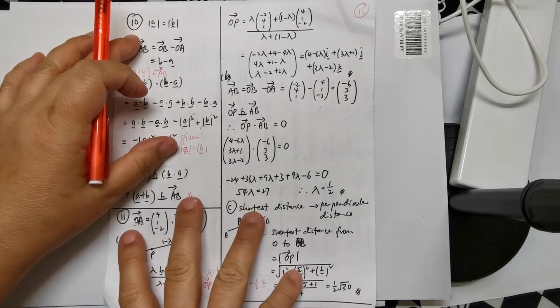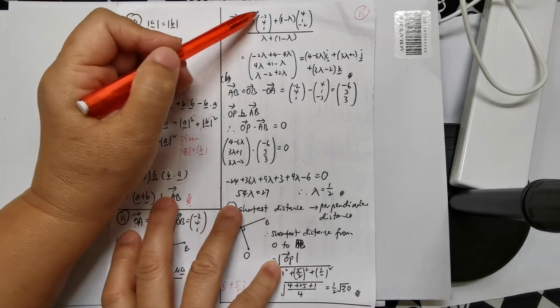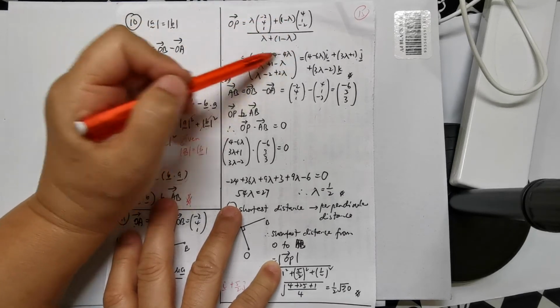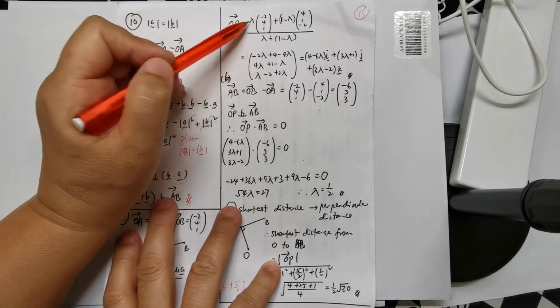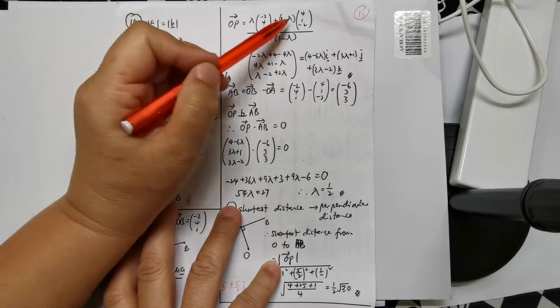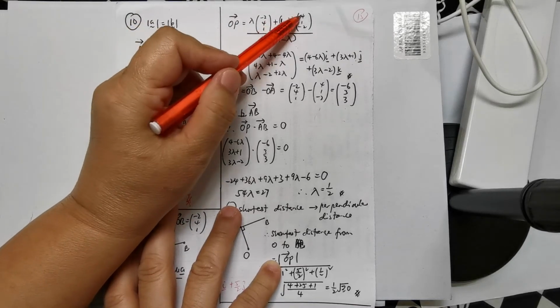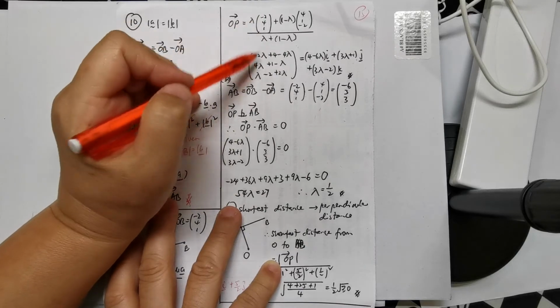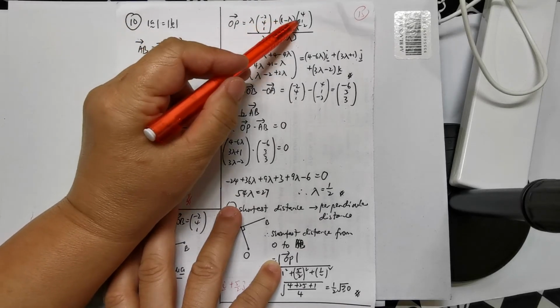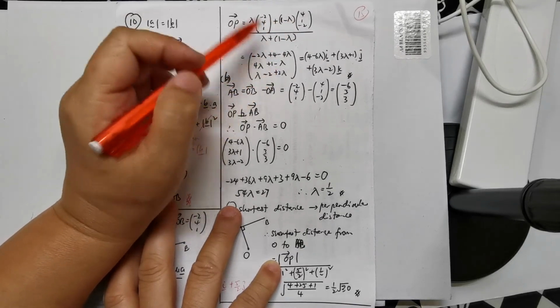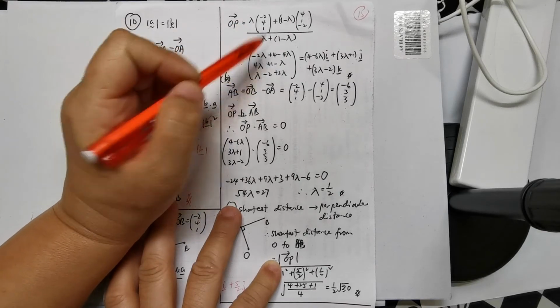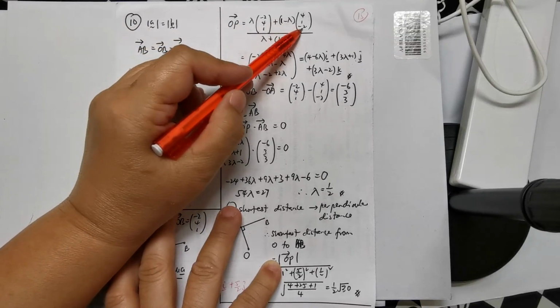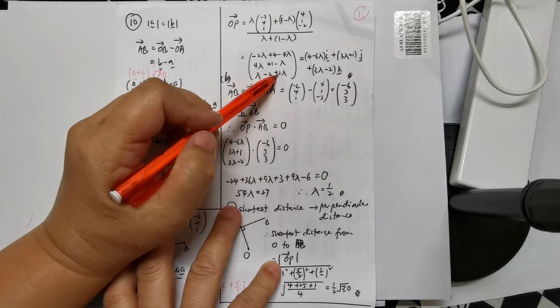Alright? Then you see, minus 2 lambda, I write straight away right here, minus 2 lambda. This one, 1 minus lambda times 4 is 4 minus 4 lambda. This one is 4 lambda. 1 minus lambda times 1 is 1 minus lambda. This one is lambda. 1 minus lambda multiplied by negative 2, so negative 2 plus 2 lambda.